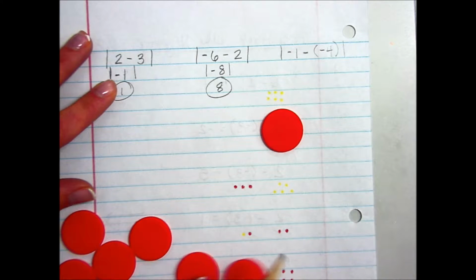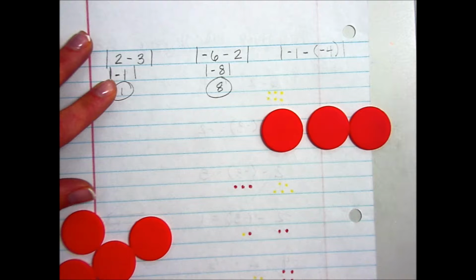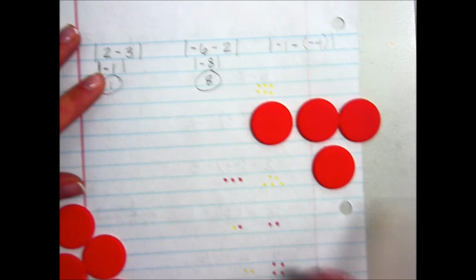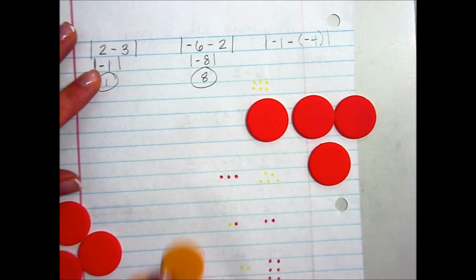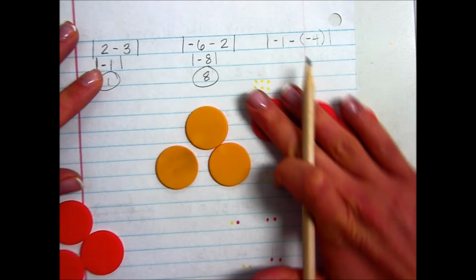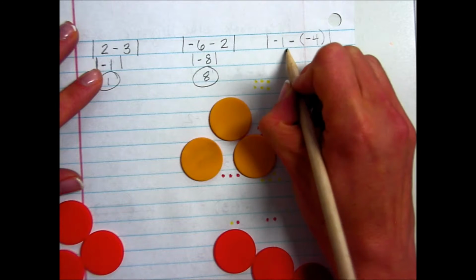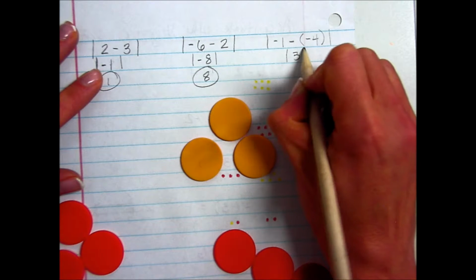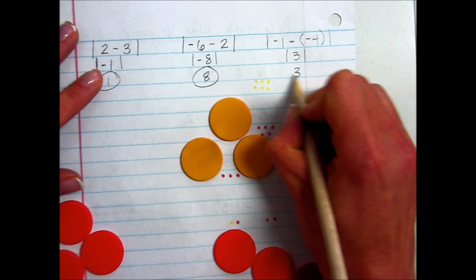So I have to add how many to get it up to 4 negatives? 3. Add 3 negatives. And to keep it balanced, I also have to add 3 positives. Okay, so now I can take away my 4 negatives. Take them away. I'm left with positive 3. Absolute value of positive 3 is 3.